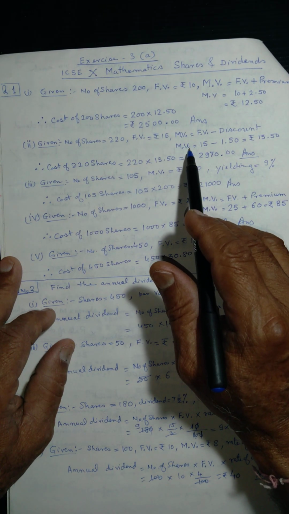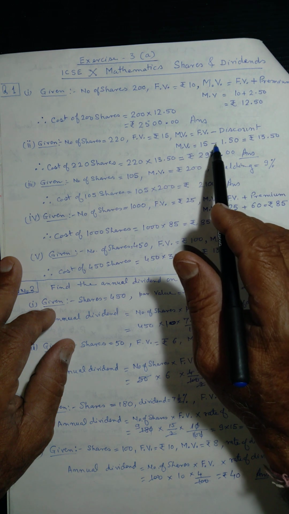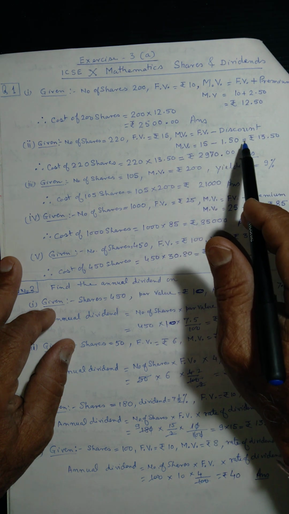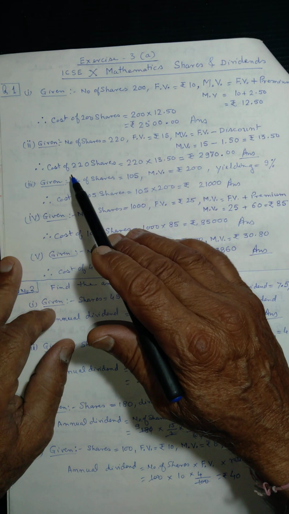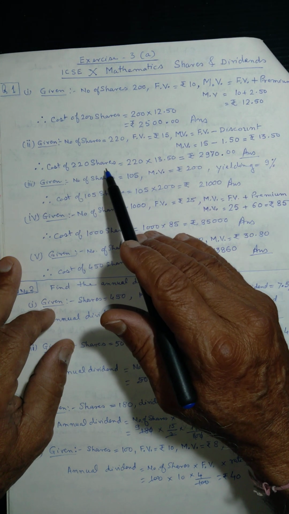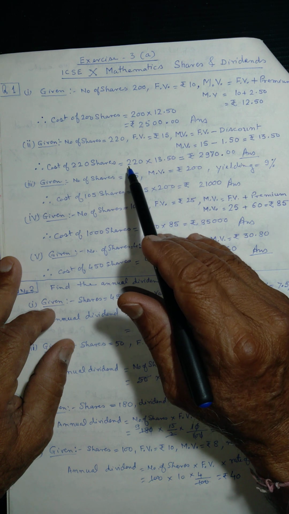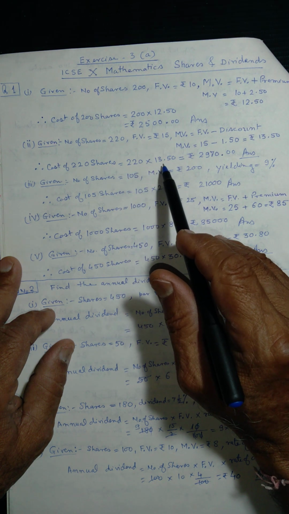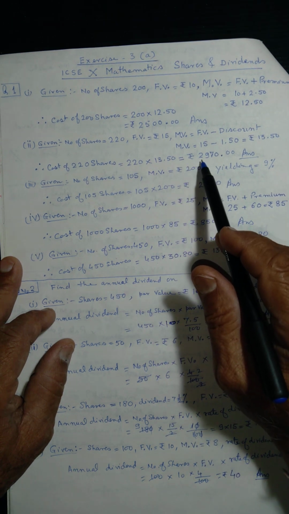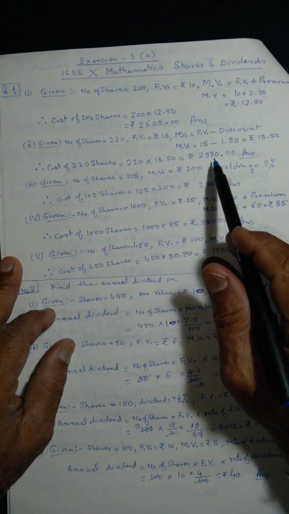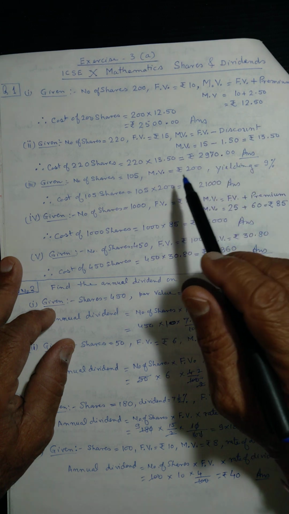So the market value will be equal to 15 minus 1.50, it will be equal to 13.50. So the cost of 220 shares will be equal to 220 into 13.50, that will be equal to 2970. This will be the answer of the second part.